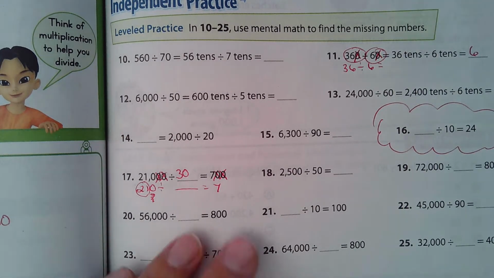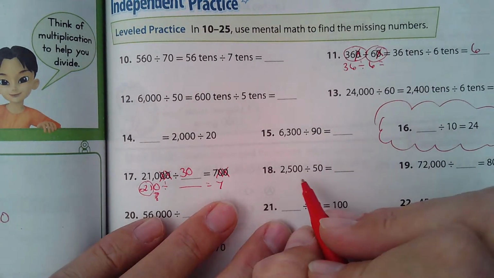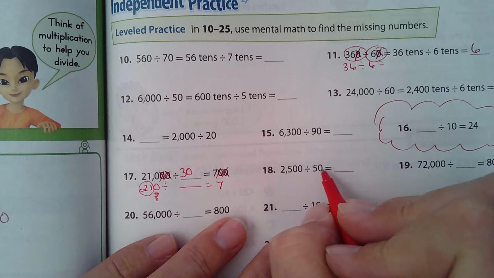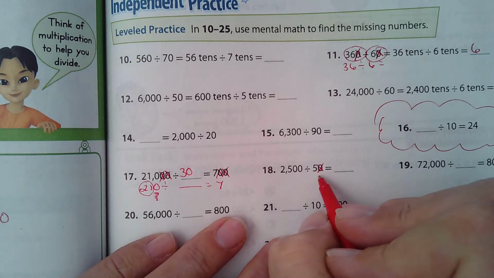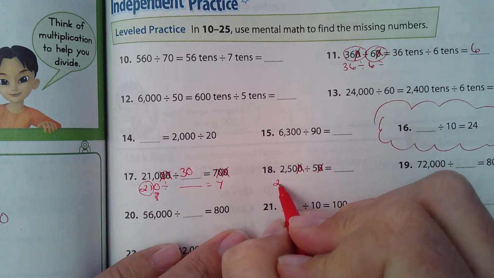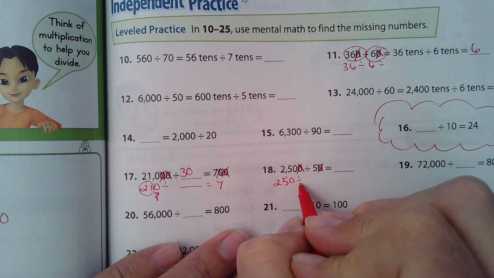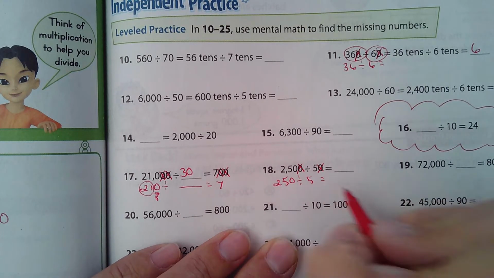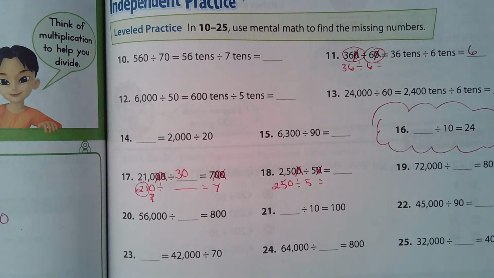I can do the same thing with number 18. Let's see here. I can get rid of 1 0. I can't get rid of 2. There's not 2 zeros here for me to get rid of. So now we have 250 divided by 5 equals, well, I don't know how many 5s fit into 250.